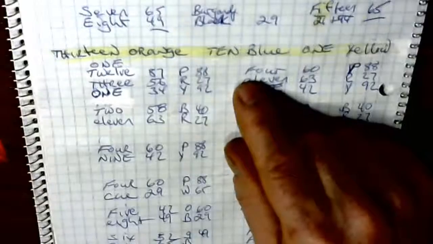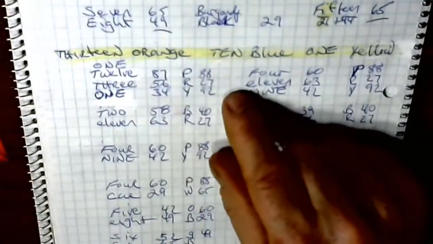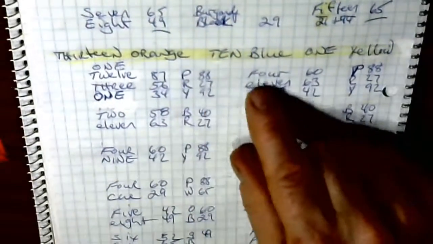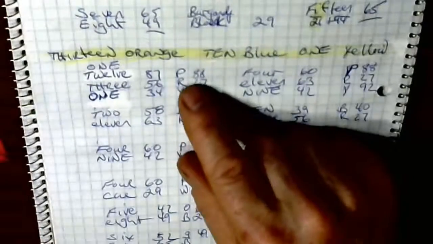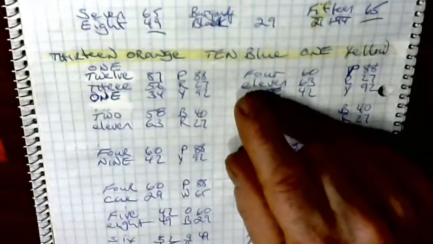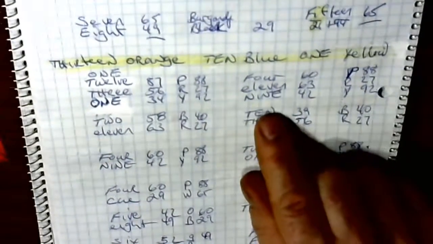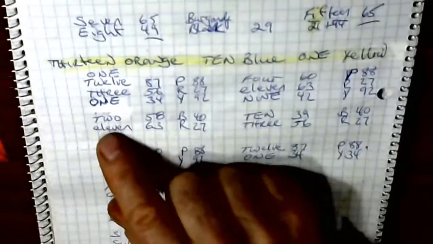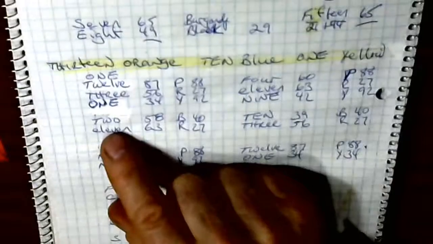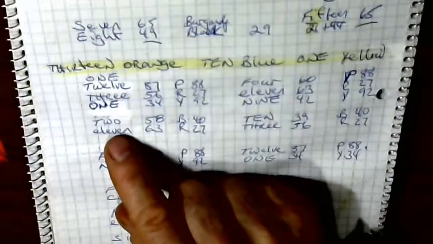11 and 3 is 5. 4 and 12 is 16, which is 7. So you have 1, 5 and 7. In the 2 world, you have 2 and 10 that come together. 2 and 11 equals 13. 1 and 3 equals 4.